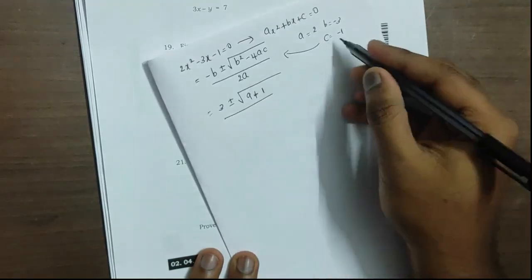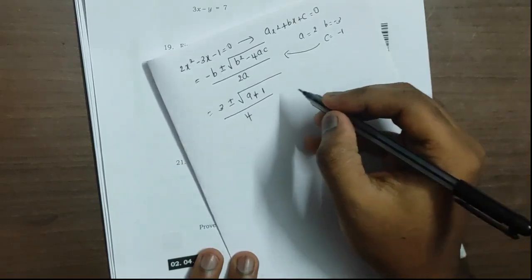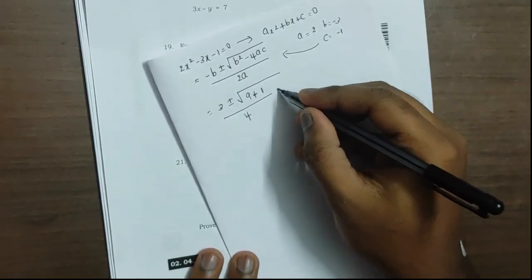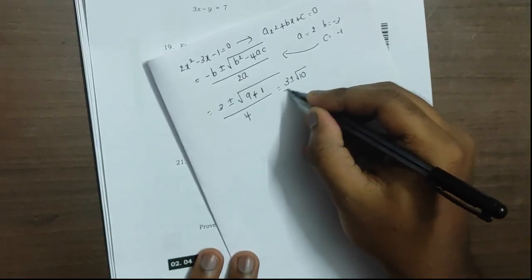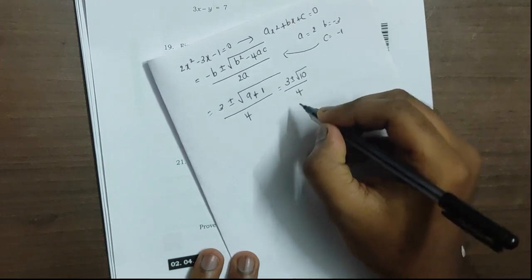by 2 into a, 2 into 2 is 4. This comes as 3 plus or minus square root of 10 by 4.